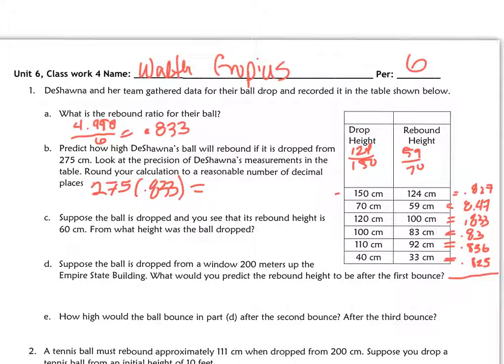Then it says suppose that the ball is dropped and you see that its rebound height is 60 centimeters. From what height was the ball dropped? So they want us to work backwards now. They're saying this ball bounced 60 centimeters. How high was it when it dropped? So what we know is that 0.833 times however high it was when it dropped, we'll call it x, equals 60. So to find out what x is, we just divide by 0.833.